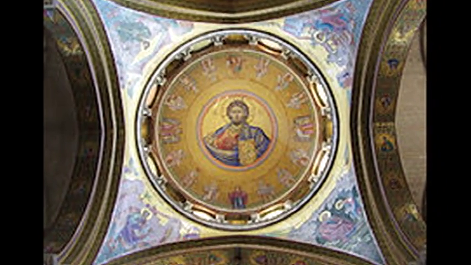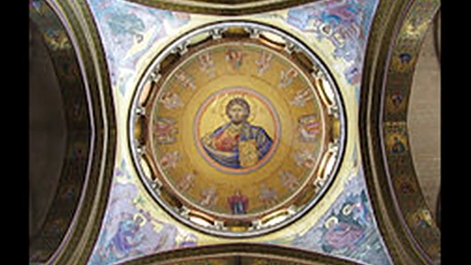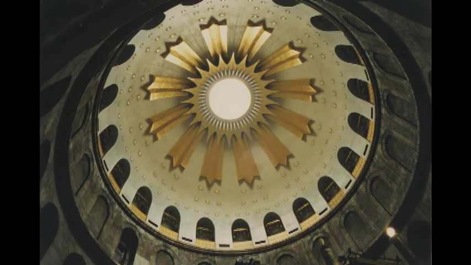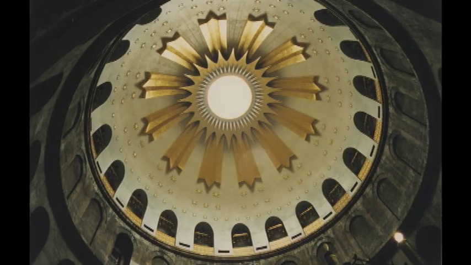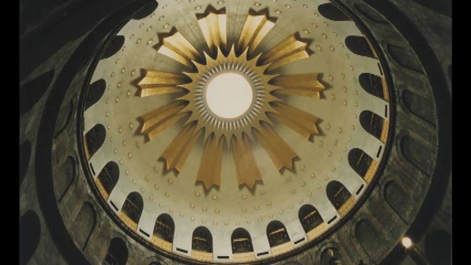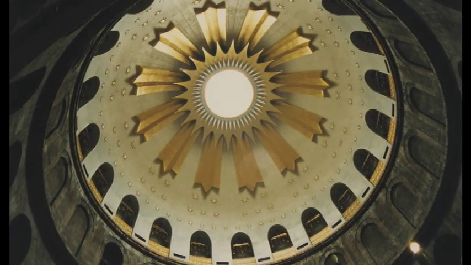staircase. The Crusaders began to refurnish the church in a Romanesque style and added a bell tower. These renovations unified the small chapels on the site and were completed during the reign of Queen Melisende in 1149, placing all the holy places under one roof for the first time.